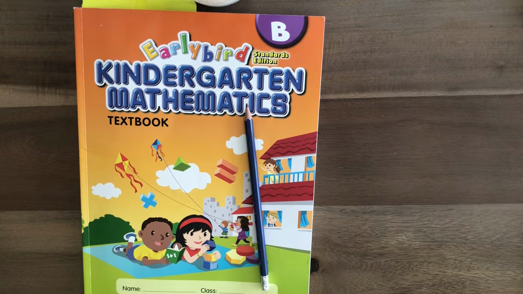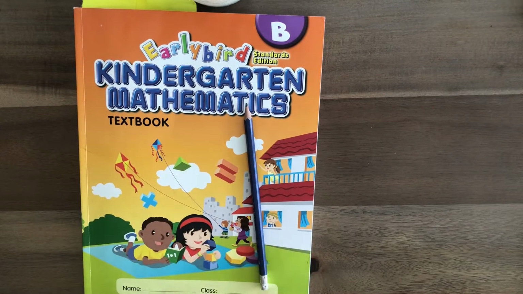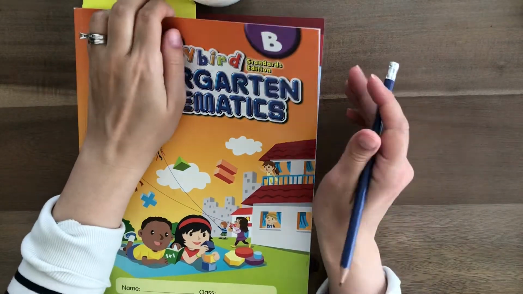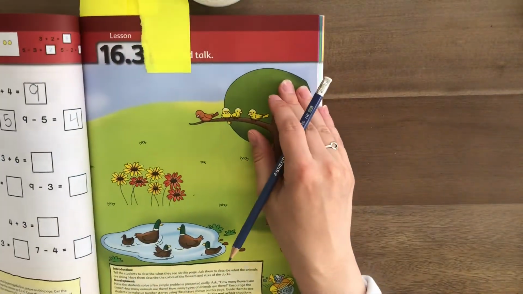For your math assignment today, you're going to need your math textbook and a pencil, and that's all. Let's turn to page 89 together. If you need to pause the video, go ahead and pause the video and find your page and then unpause it.